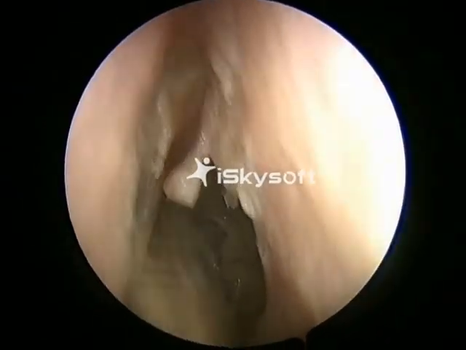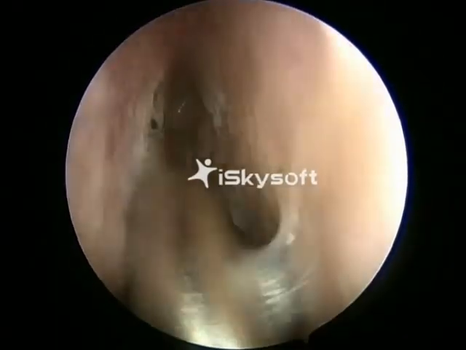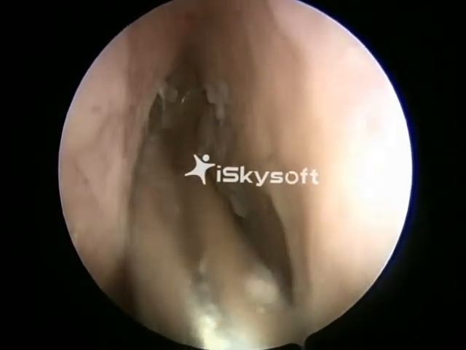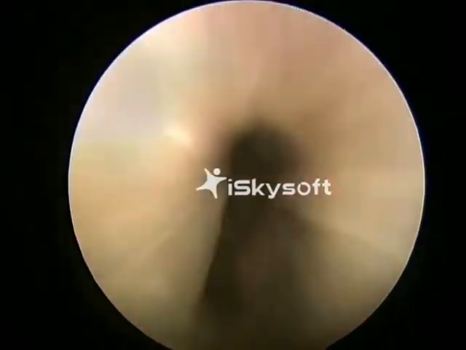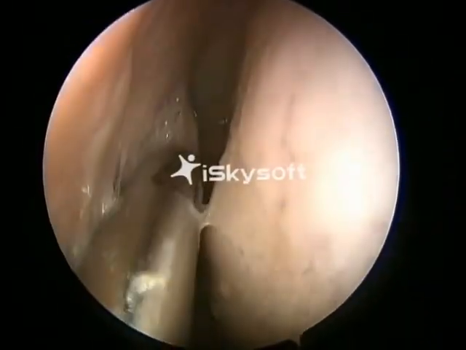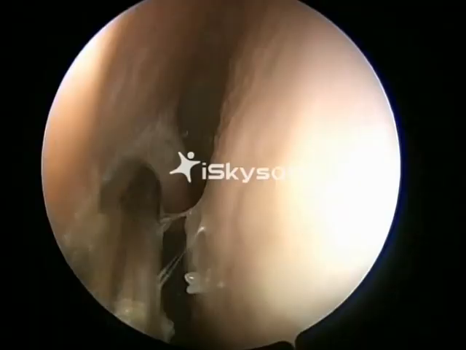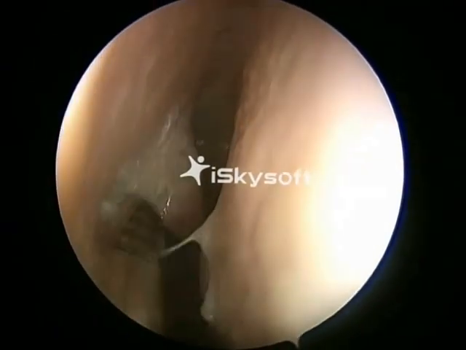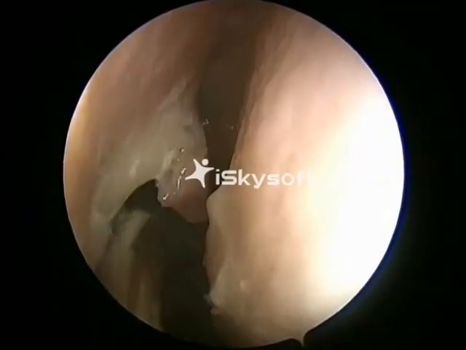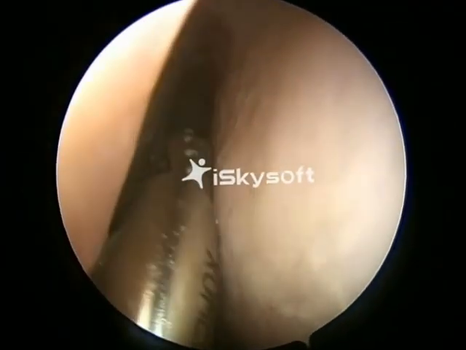The mucosa of the septum is removed to a length and a height of 2 by 3 centimeters. We are debriding the mucosa anterior to the middle turbinate on the right side and over the nasal septum.